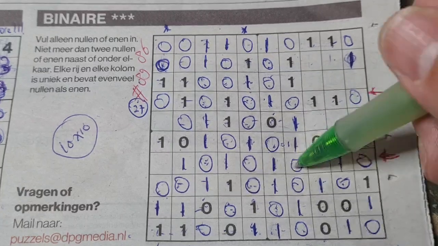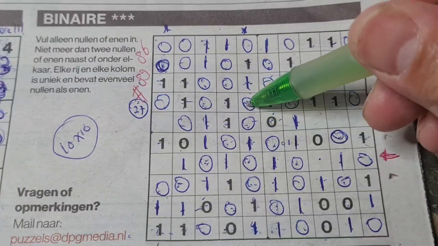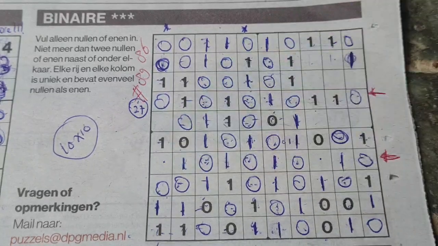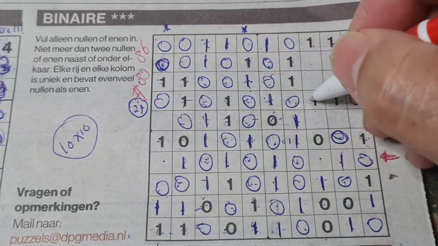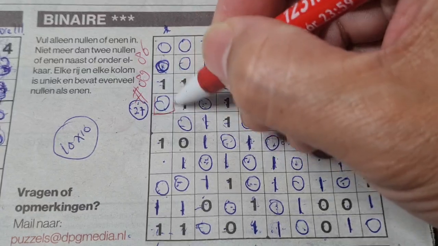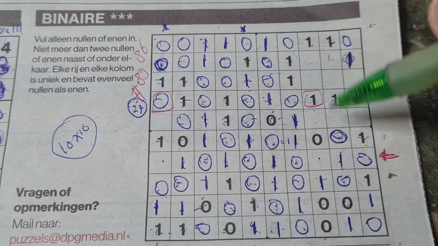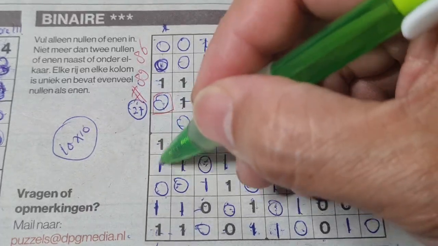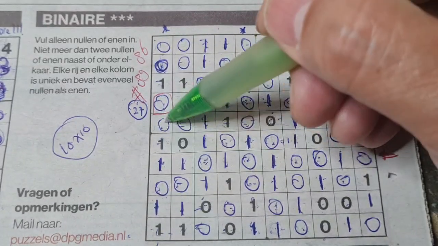0011, empty box. 0011, empty box. So we need to switch these 2 digits. We have a 1 here, this should be a zero. We have a zero here, this should be a 1. Alright, double 1 here, no, there, no.